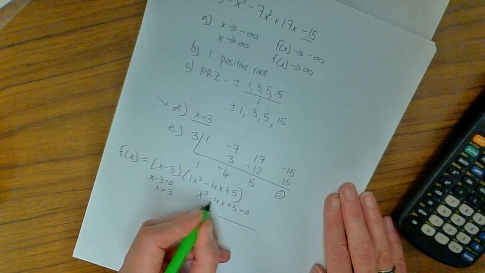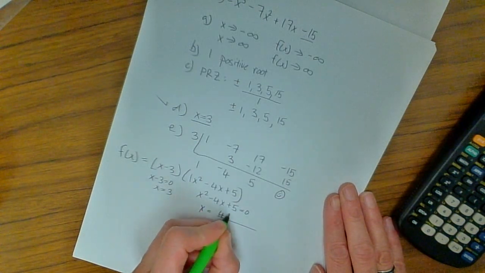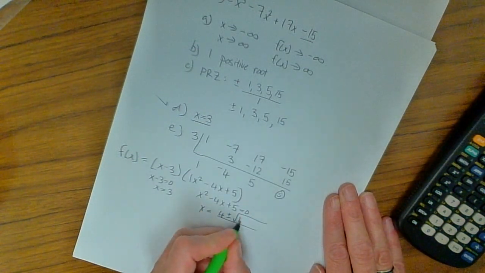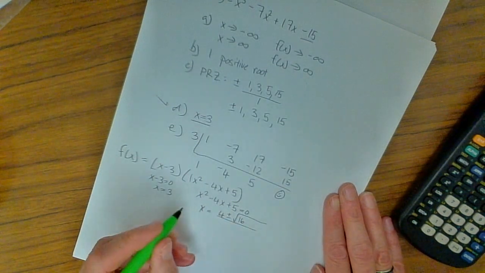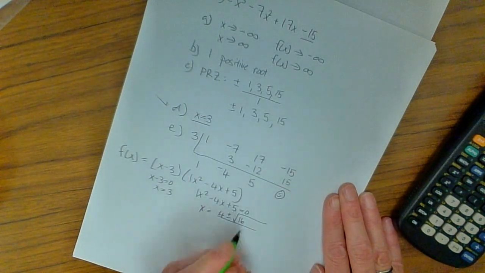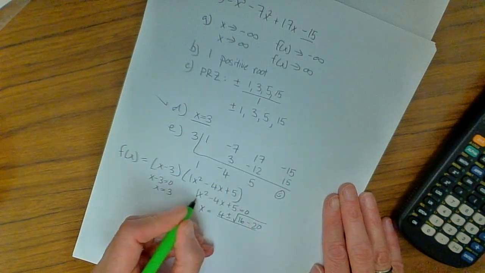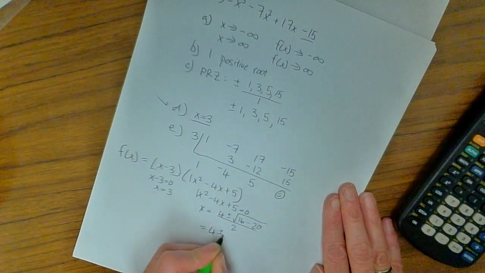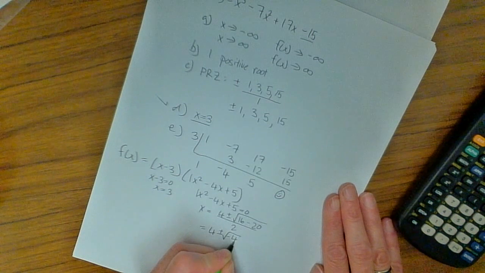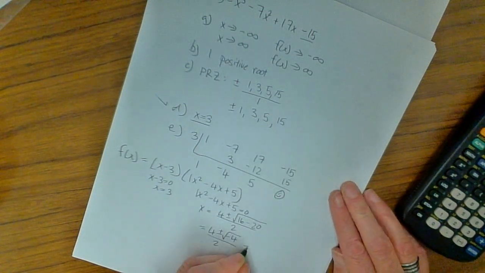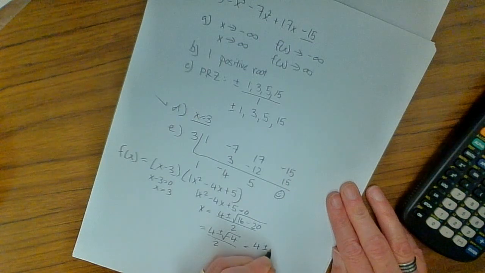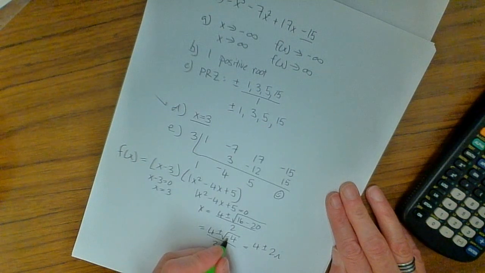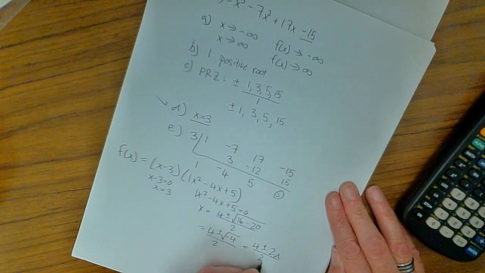X equals negative b, so negative negative 4, which is positive 4, plus or minus the square root of b squared, so negative 4 squared, which is 16, minus 4 times 1 times 5, minus 20, all over 2a, which is 2. So it's 4 plus or minus the square root of negative 4 divided by 2, which is 4 plus or minus 2i, because the square root of 4 is 2, the square root of negative 1 is i, divided by 2.